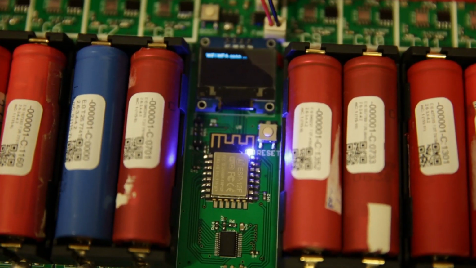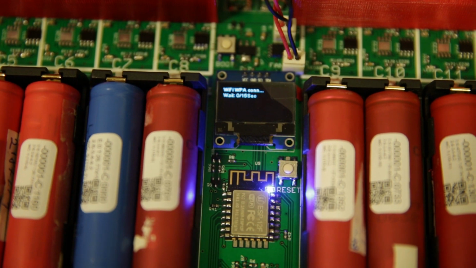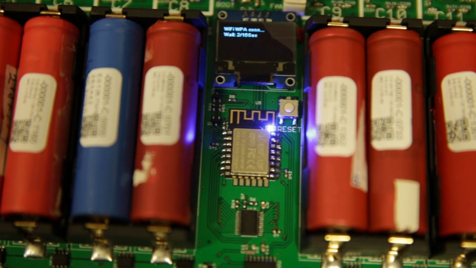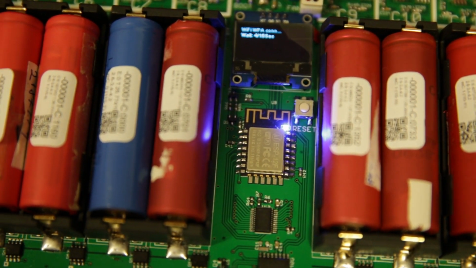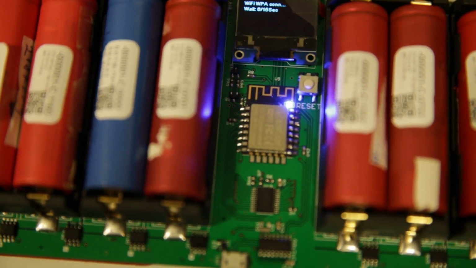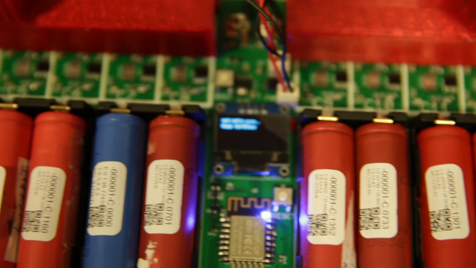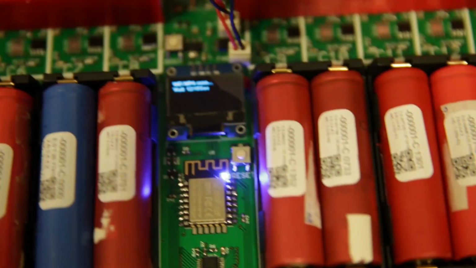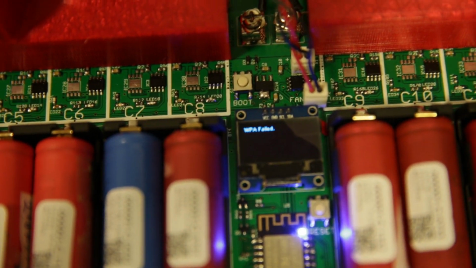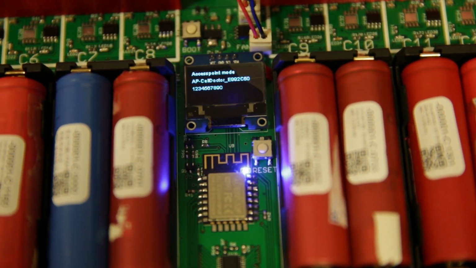So I will show you how that works. When it's booting, you'll see the message that it's looking for WPS, and if it's not connecting to a router, it's going into access point mode. In that mode, you have 1 minute to set it from your phone.